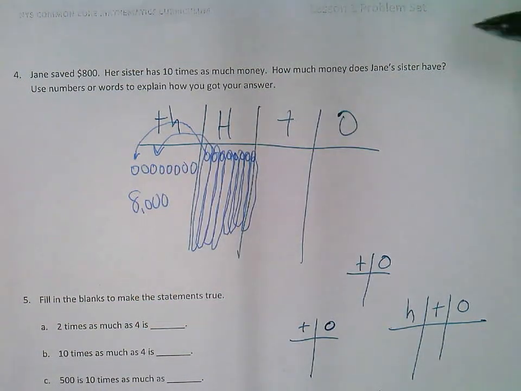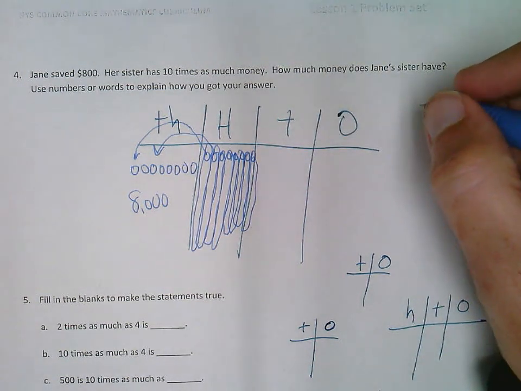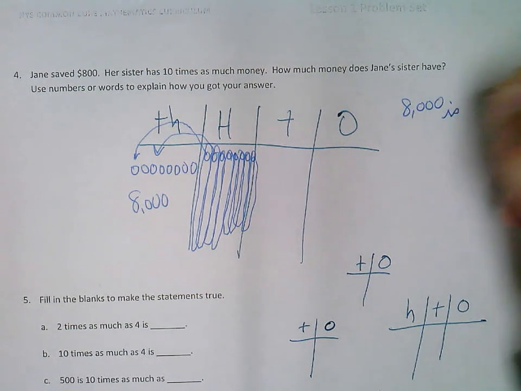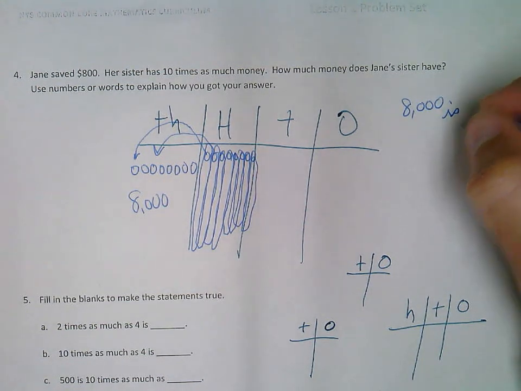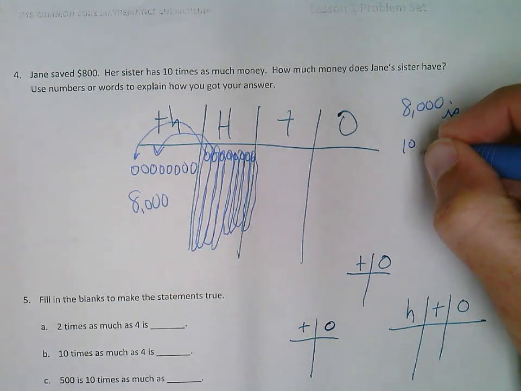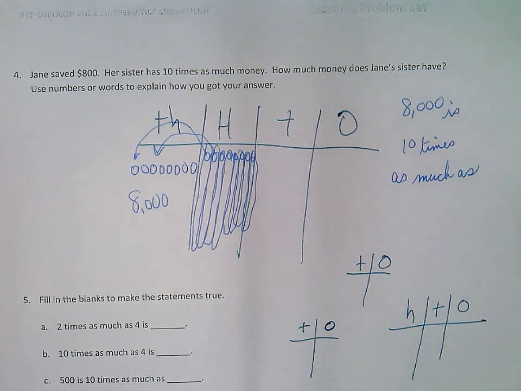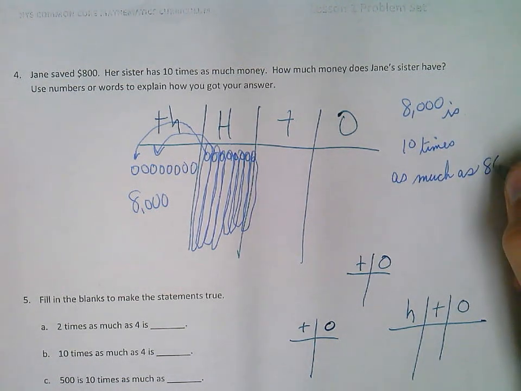And we need to use numbers or words to explain how we got our answer. So we can say that 8,000 is 10 times as much as 800.